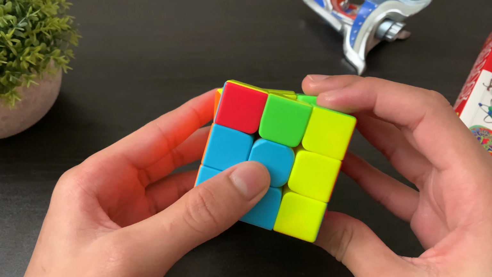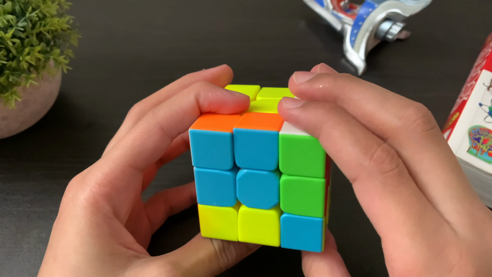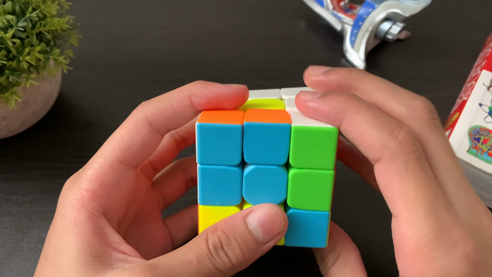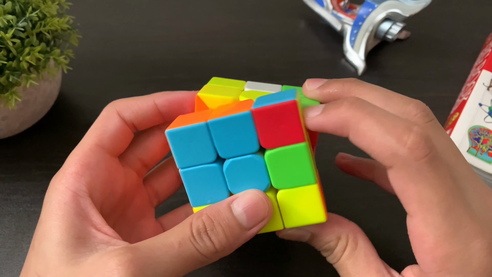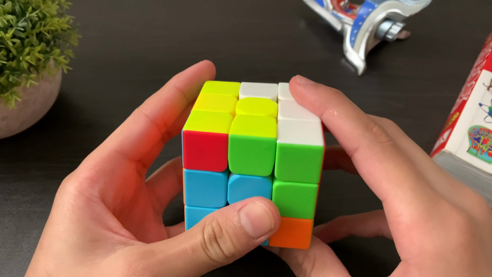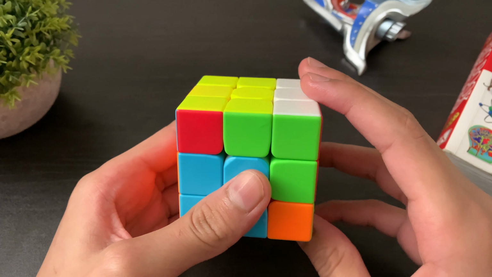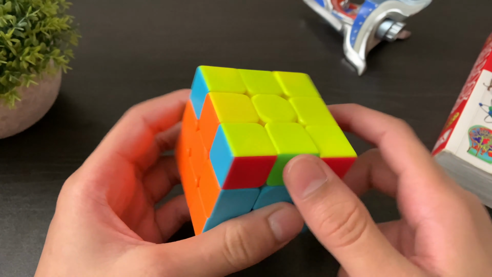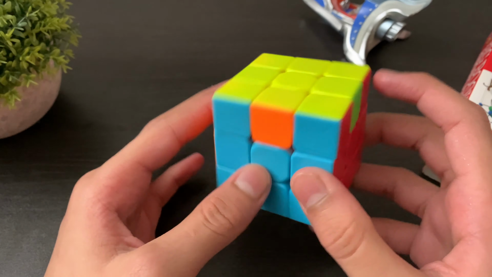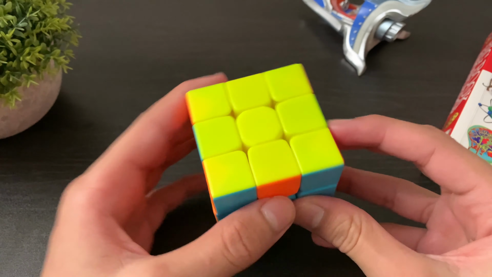R prime, F, R prime, and then back to, I recommend doing this with your ring finger, back to, R, F prime, R prime, back to again, now R2. And from here, we can just immediately see that all of the corners are orientated. We're not really worried about the edges right now, but here's the case that you have just arrived in.